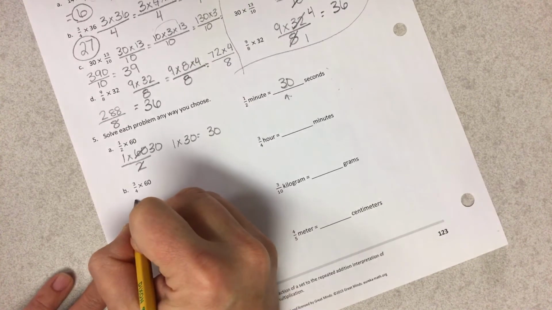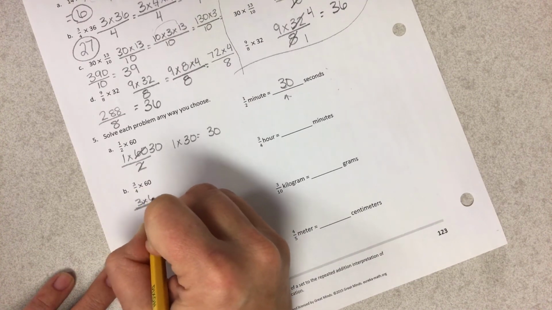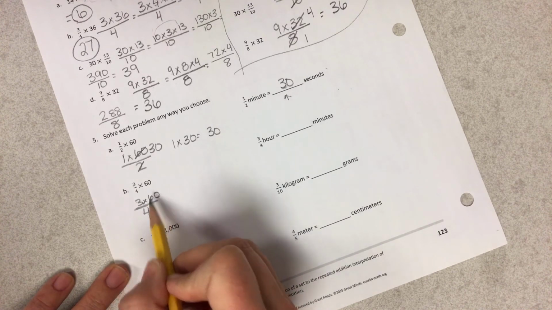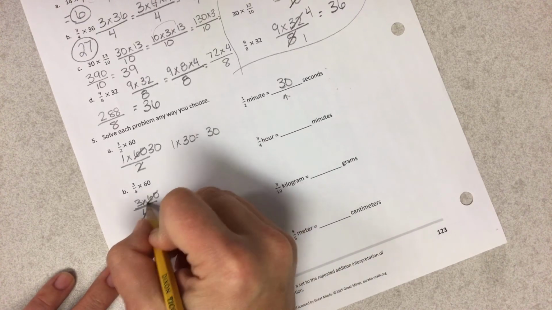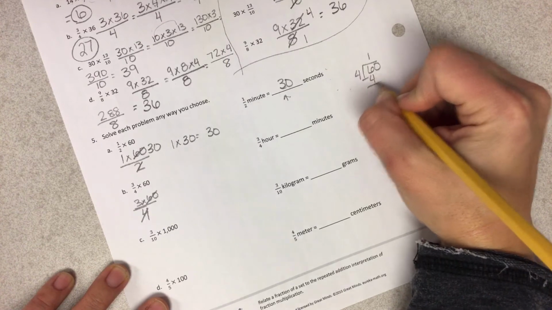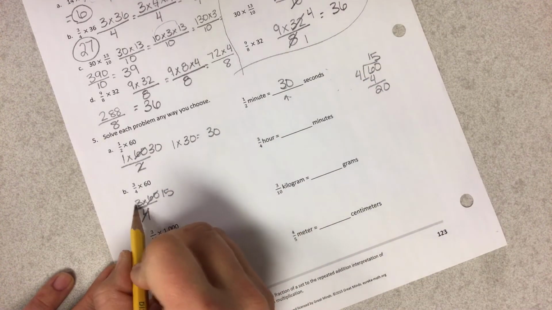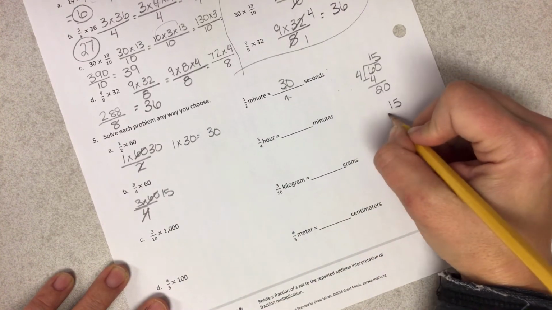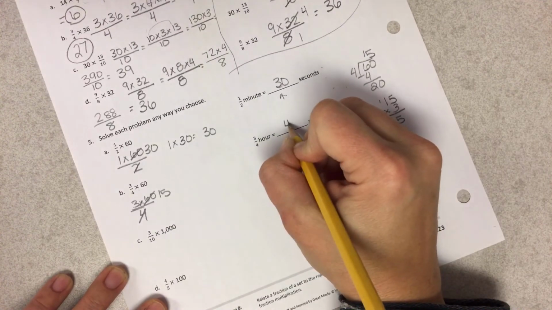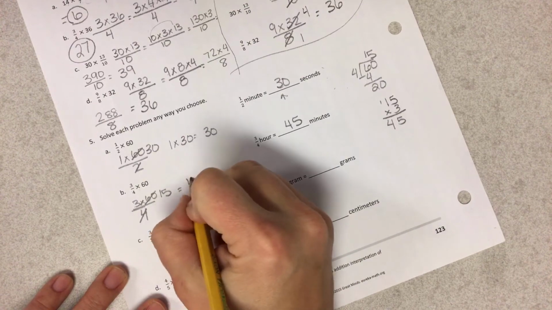Okay, so now I'm going to do 3/4 times 60. So it's 3 times 60 fourths. I can't do 3 divided by 4, but I can do 60 divided by 4, and that is going to give me 15. So then I need to do 15 times 3. Three-fourths of an hour is 45 minutes. So my answer is 45.